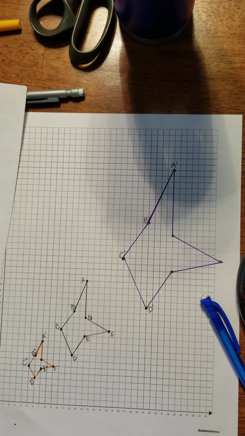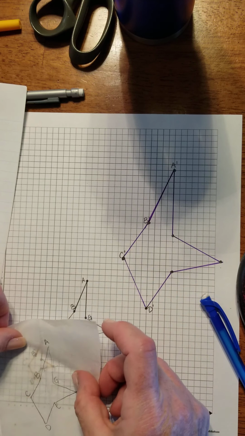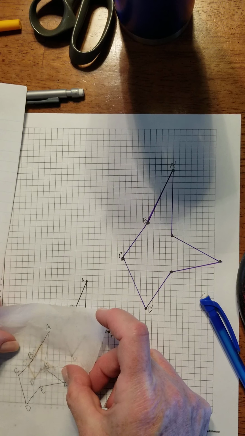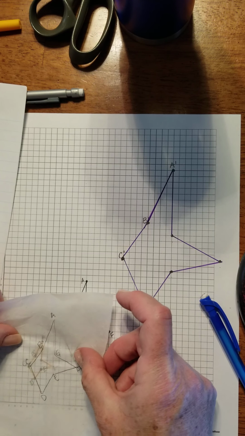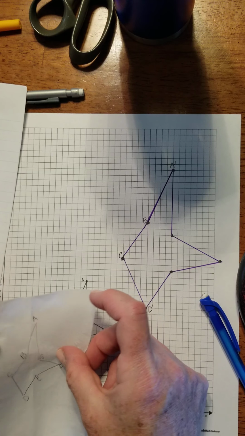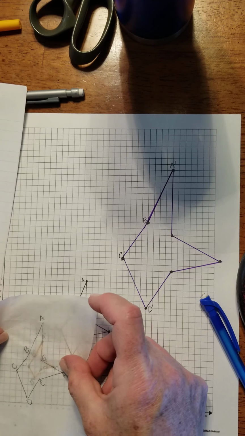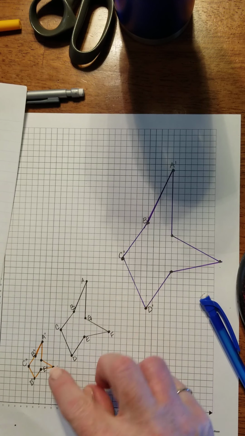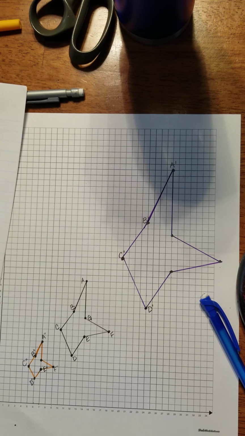So let's take this original tracing again and line it up on those angles one more time. We can see that all of the angles again have stayed the same. The angles are consistent. They have not changed. The only thing that changed was the side length. Okay?